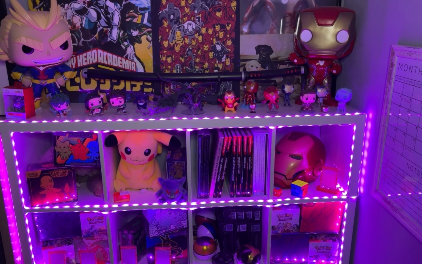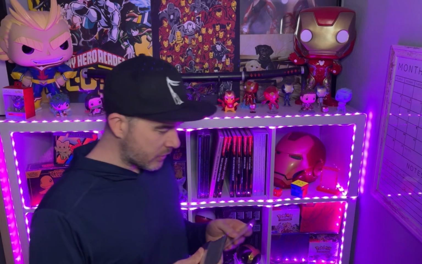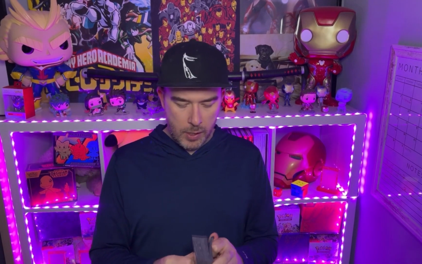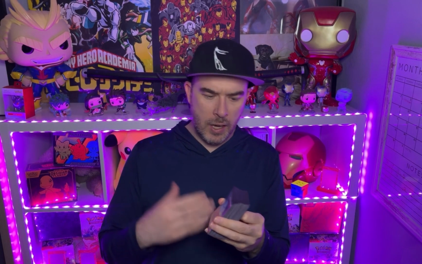51, 52, 53, 54, 55, 56, 57, 58, 59, and 60. That makes a whole Pokemon deck. I've been involved with Pokemon for a long time and playing competitively in their trading card game. Your decks have to have 60 cards and have to be balanced to allow you to win.